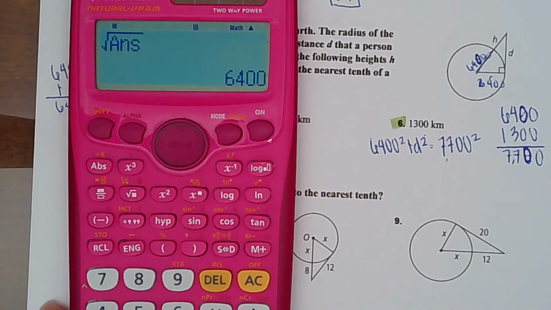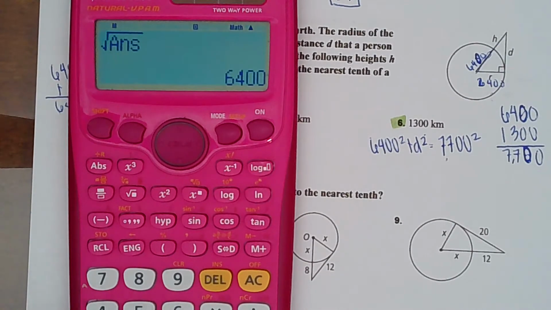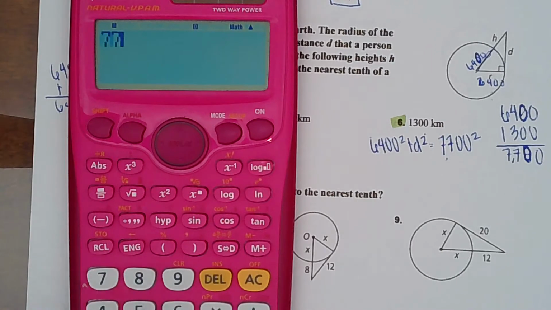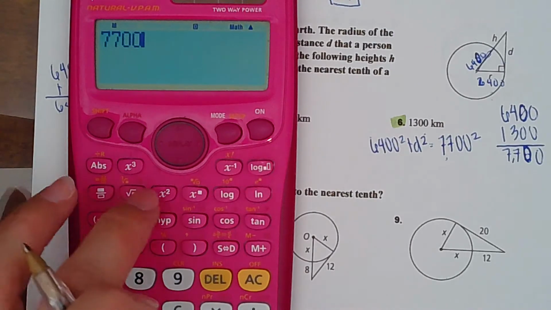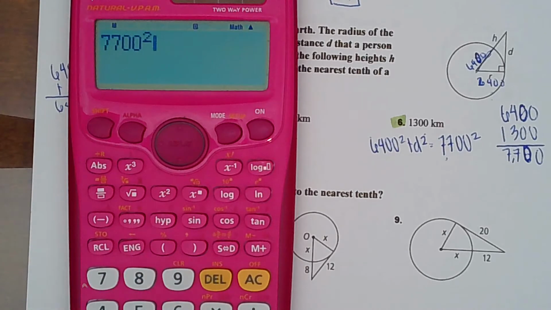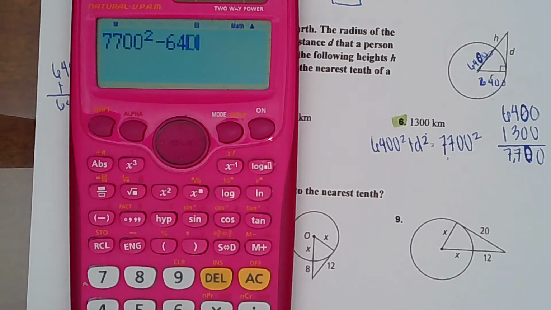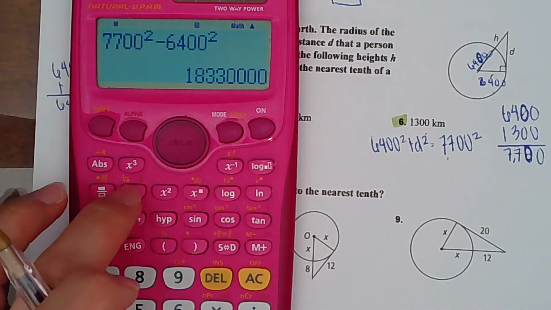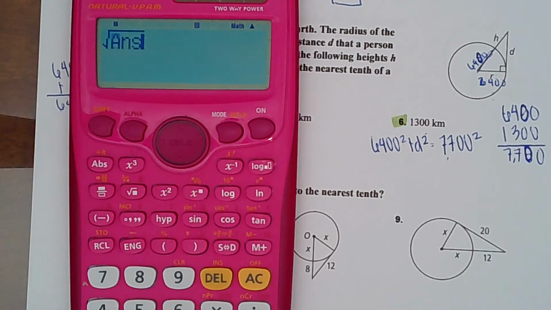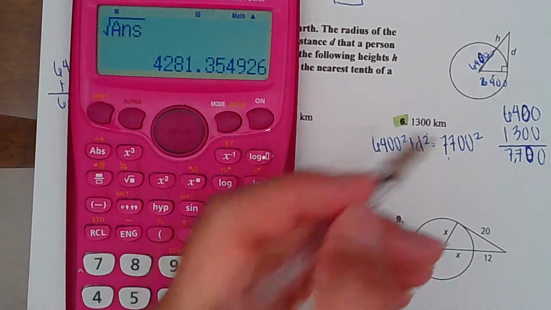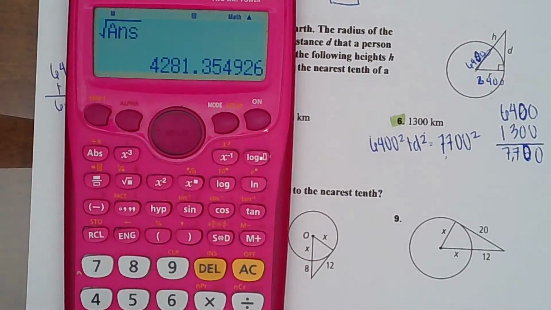wait, I did something wrong here. Hold on one second. So 7,700 squared minus, oops, hold on, 6,400 squared. Oh, that's what it was. I pressed the wrong button earlier. And now I'm going to take the square root of that. And there I get the right answer. And I'm just going to say that's 4,281.